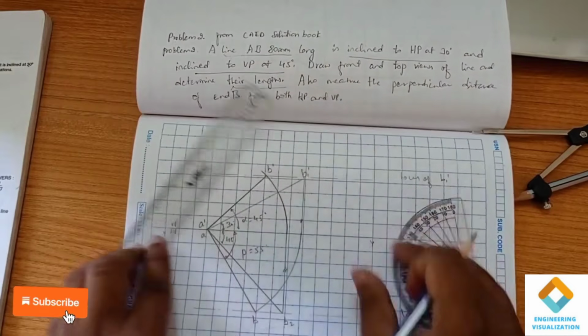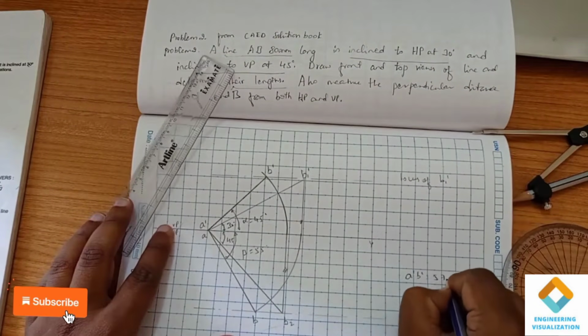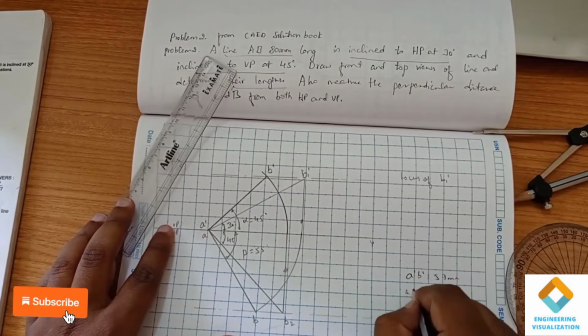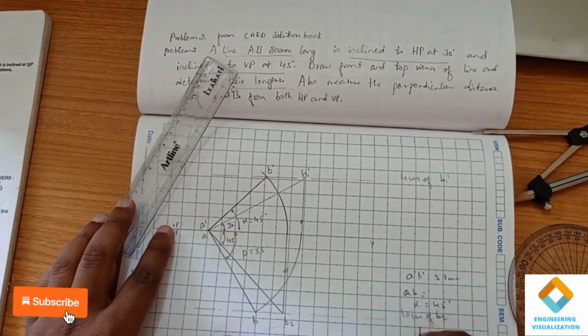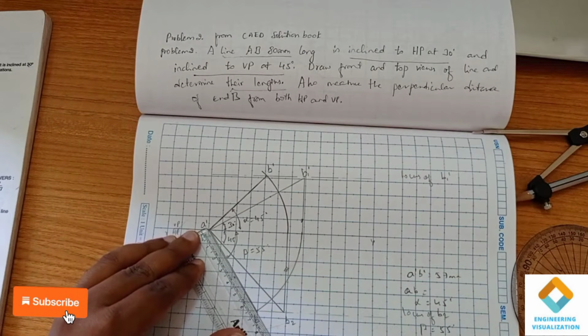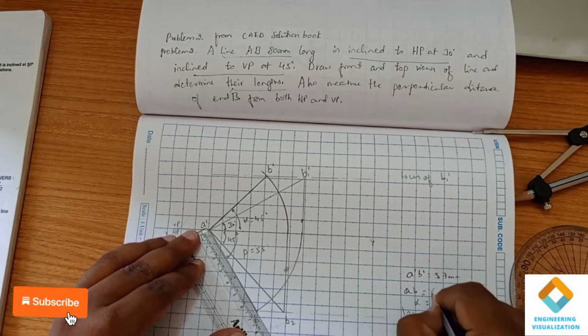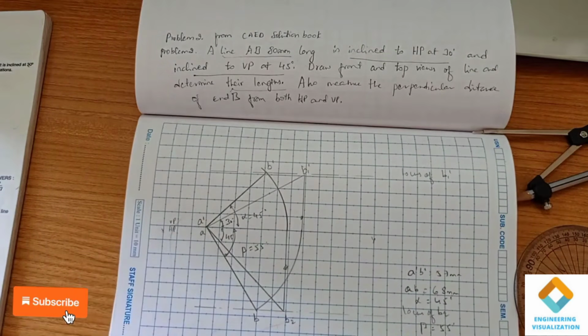This is around 57 mm. So we will write here A dash, B dash 57 mm, and AB. So alpha we are getting 45 degree. So beta we are getting 55 degree. AB length we have to measure. AB I am getting around 68 mm. So these are the things we have been find out.